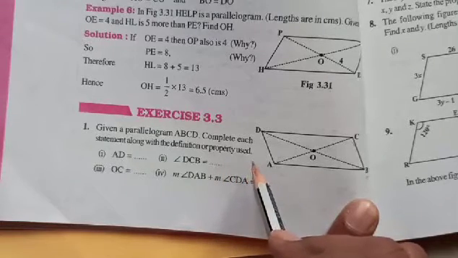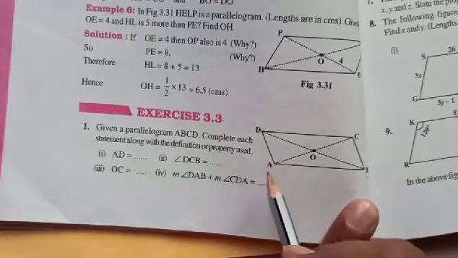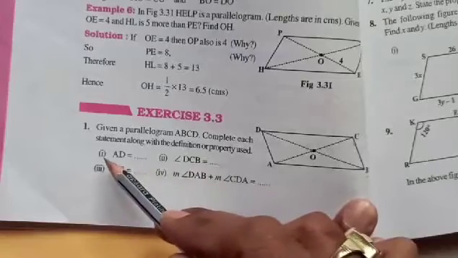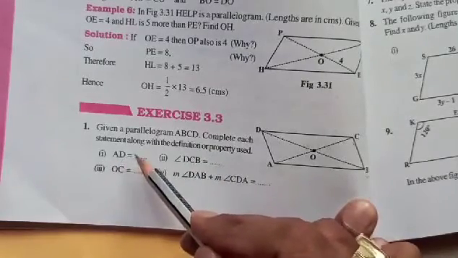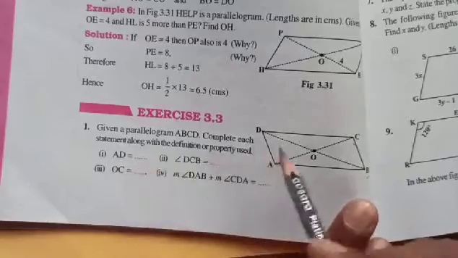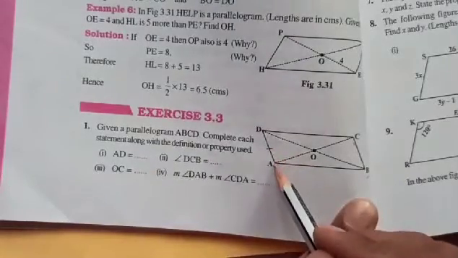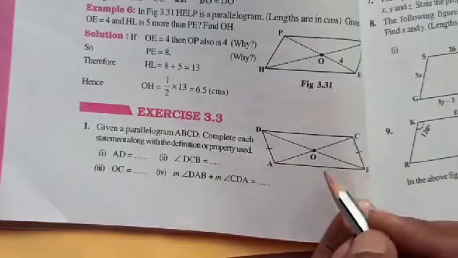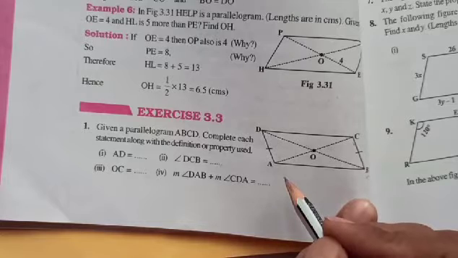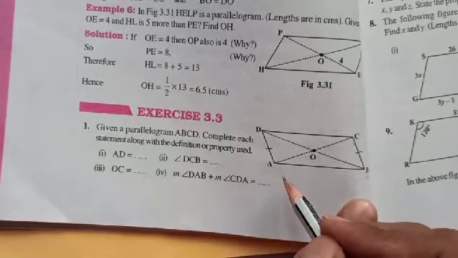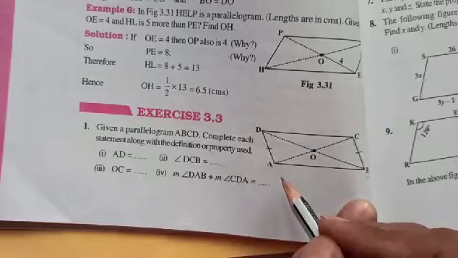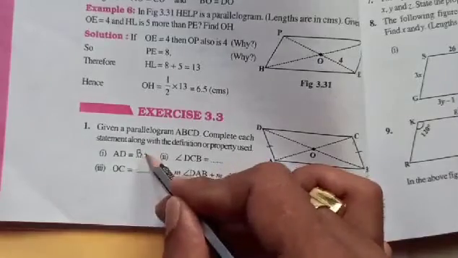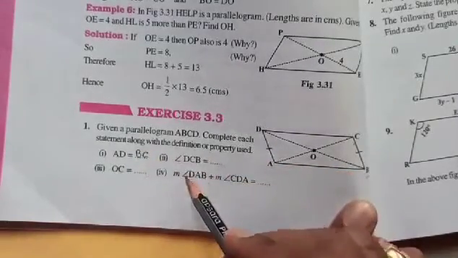Now we are going to use the property we have learned just now, and we have to fill up this blank. Now let's try Roman number 1. AD is equal to blank. Here AD is this side, and we see that AD's opposite side is BC. So by the property of parallelogram, the opposite sides of a parallelogram are equal in length. So AD and BC are equal in length because they are opposite sides. So this is BC.